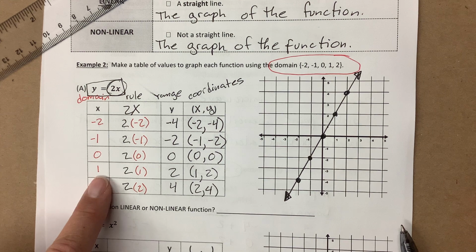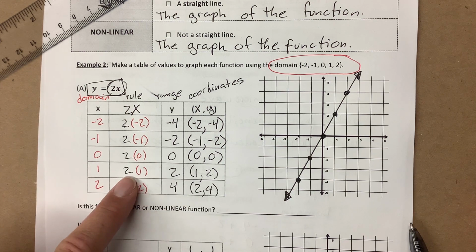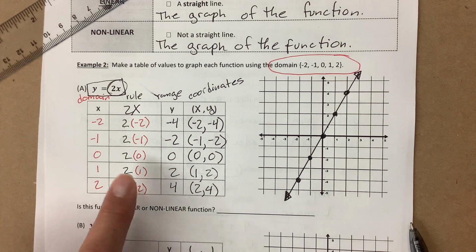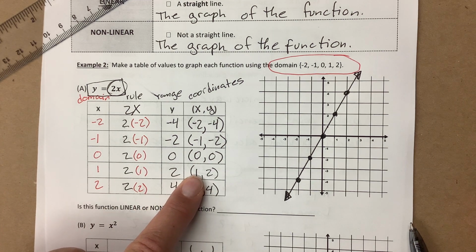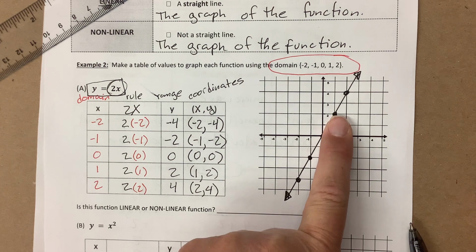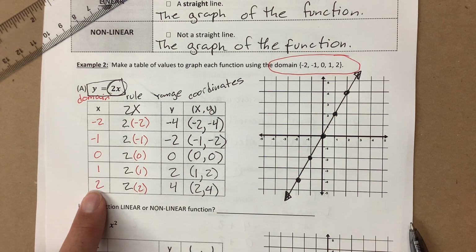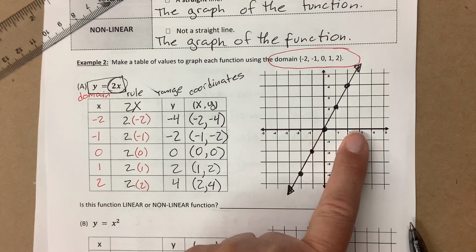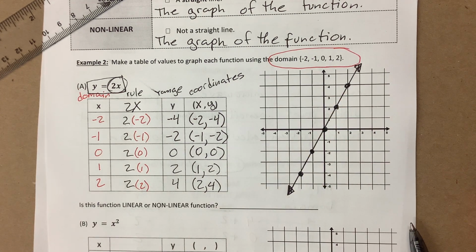So I had the x value. I put it into the equation. I got 2 times 1, which is 2. And my x and y, 1, 2. 1 to the right, up 2. Enter the 2. 2 times 2 is 4. 2 to the right, up 4. And that's it. Connect the dots.